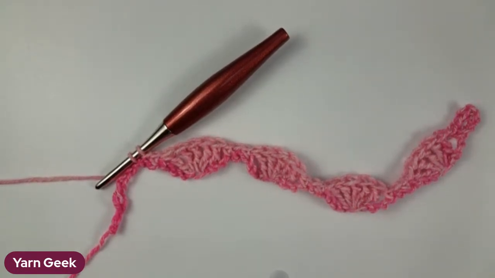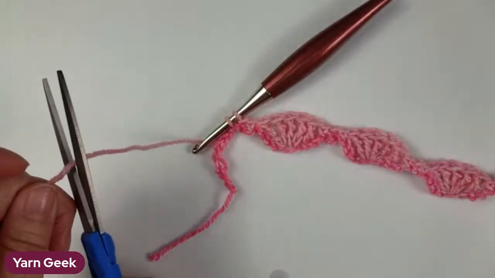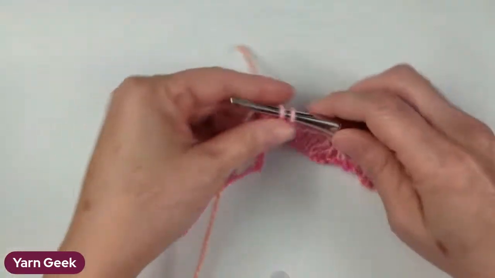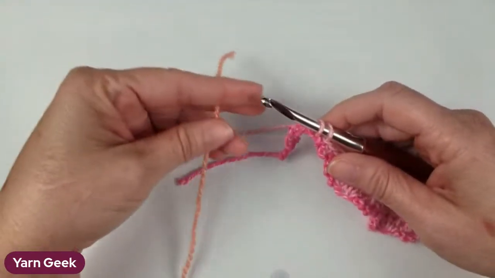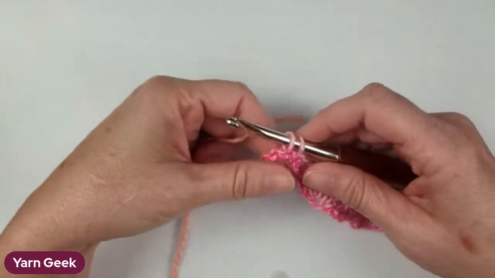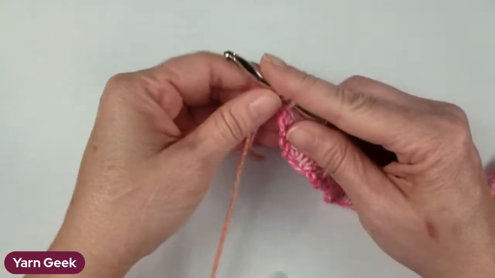Flub it, flub it. All right, so yes, I'm going to snip this off right there. And I'm going to get my orange right there. And this is when I have the 2 loops from that single crochet.